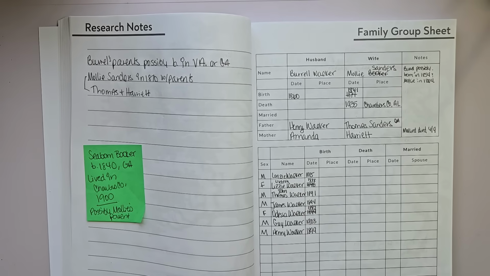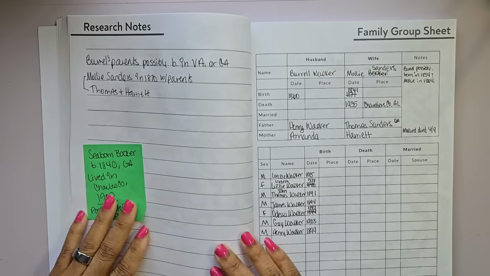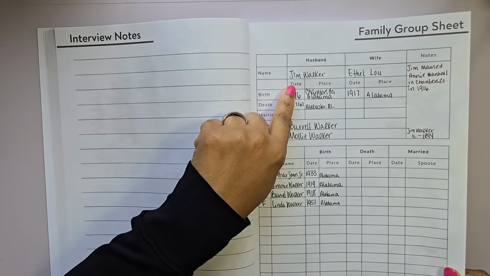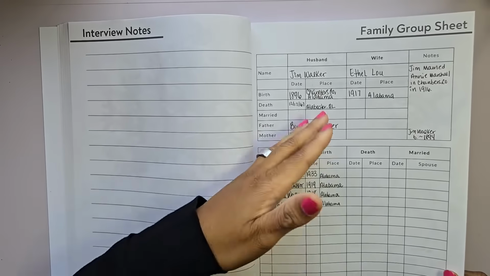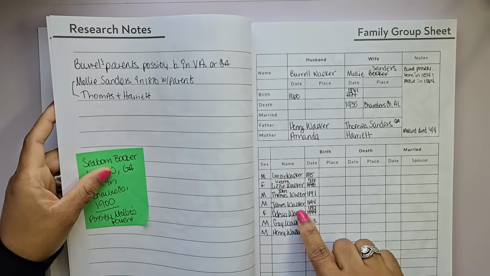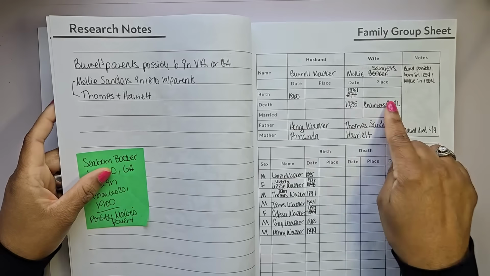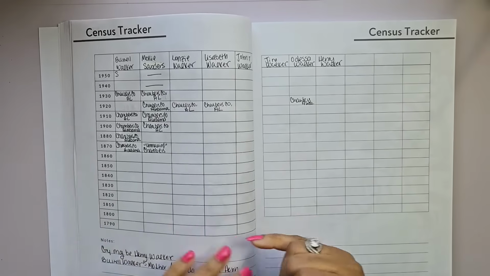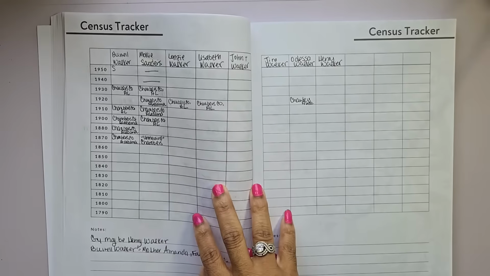So I just want to pause and repeat how this is working. I started with the family group sheet of my grandfather, right? Tracked his family. And then I'm going to do a family group sheet of my grandfather's father and mother, track that family, which is what I'm doing, tracking that family through the census records.